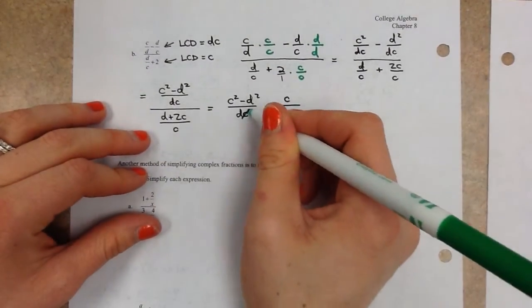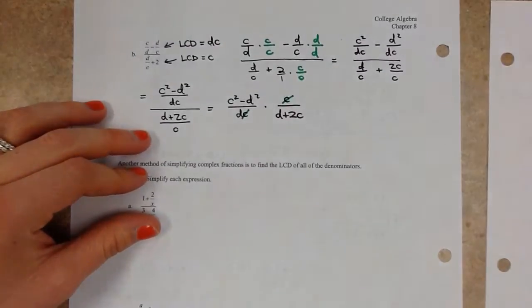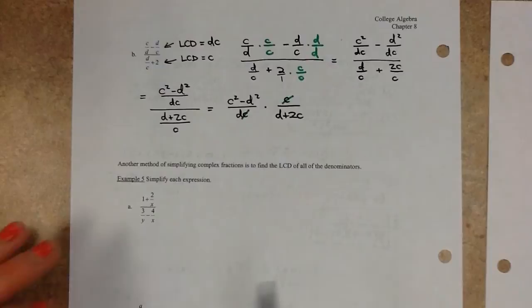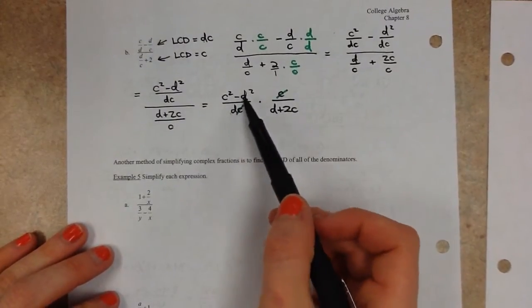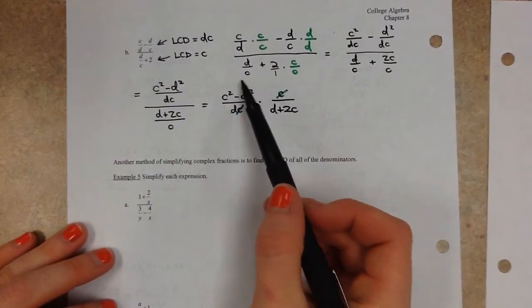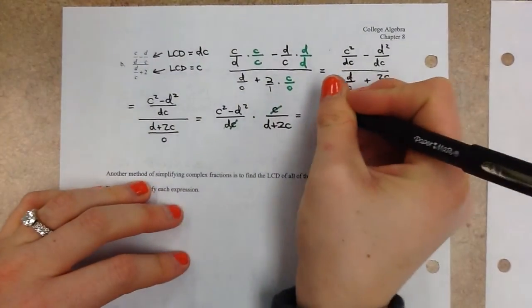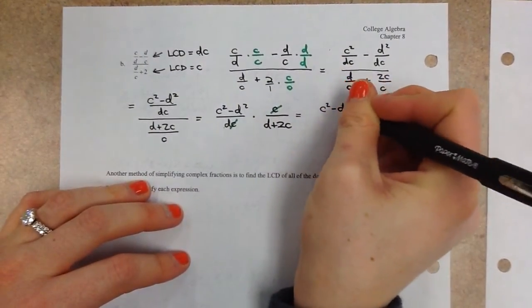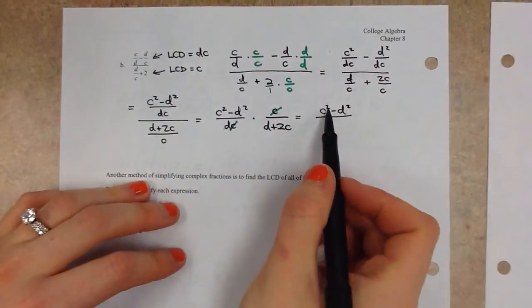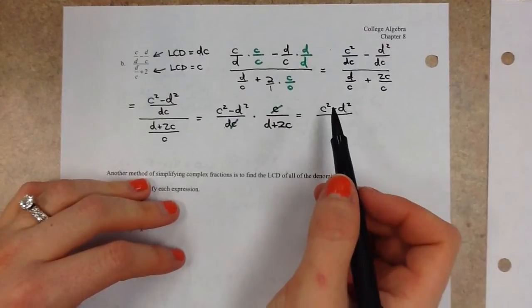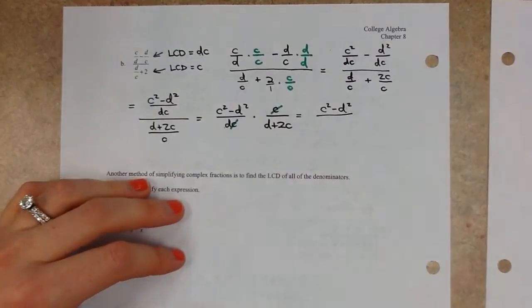So this one factor of c can cancel with this one factor of c because they're identical, but there is nothing else that you can cancel. Like I've said before, it's very tempting to cancel these d's out, but this d is part of a c squared minus d squared that can't be broken up. So I have c squared minus d squared, which, just so we know, that actually is the difference of squares, but it won't do us any good to factor that out because it won't cancel with anything.